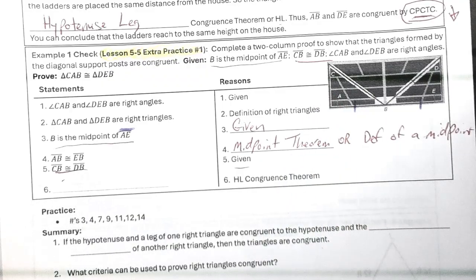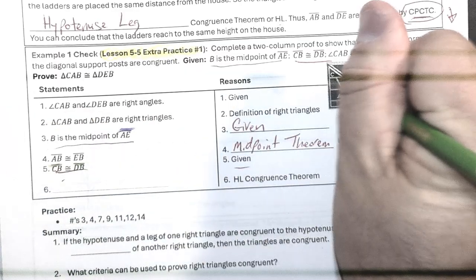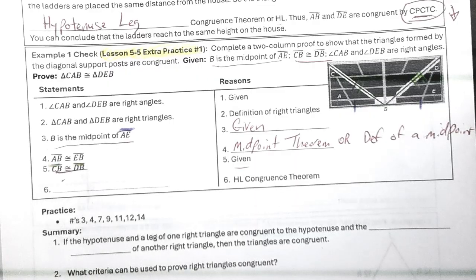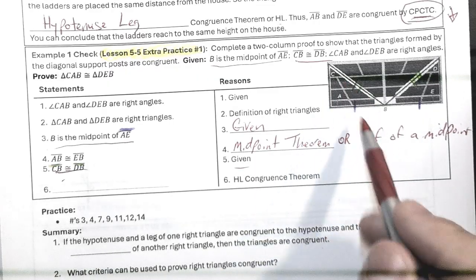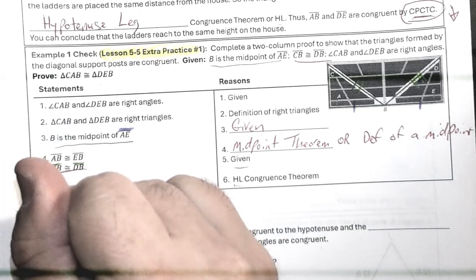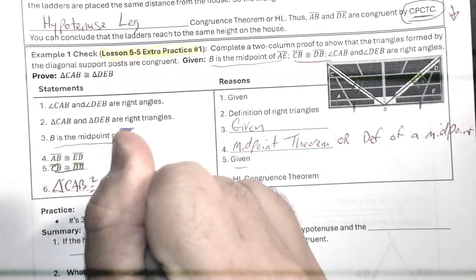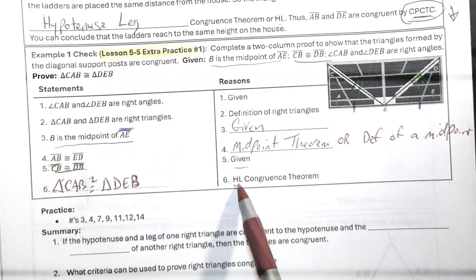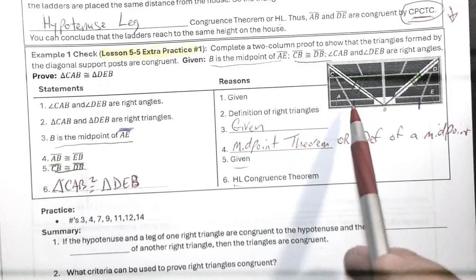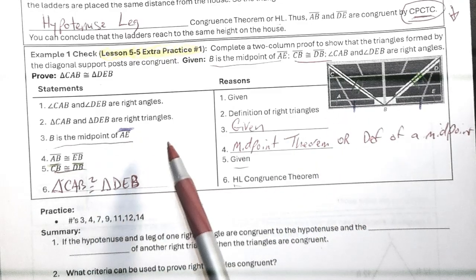And then last, CB and DB, the diagonals. That's right. Now we have the hypotenuse and a leg. So HL. It's asking to prove, so what you would write here would be triangle CAB is congruent to triangle DEB. Whoops, B. And it's because of HL, because of the hypotenuse and the leg. Now, I should have probably done one tick here, two there, but it's fine. We established this before because we were marking our stuff there.